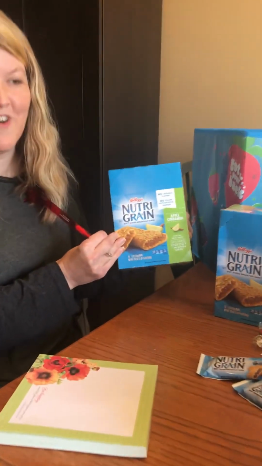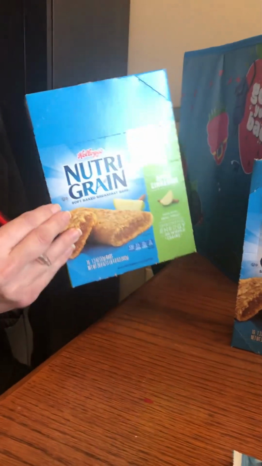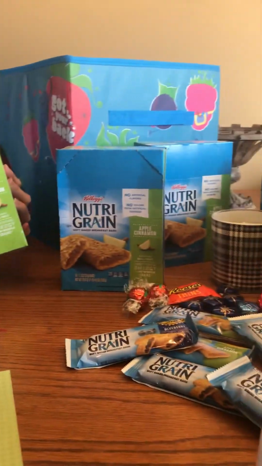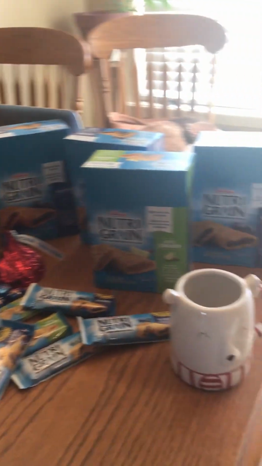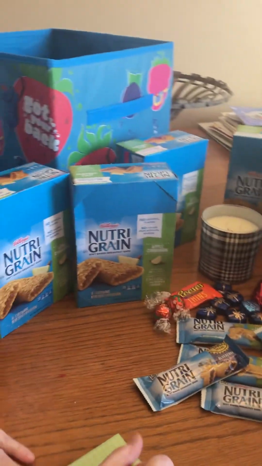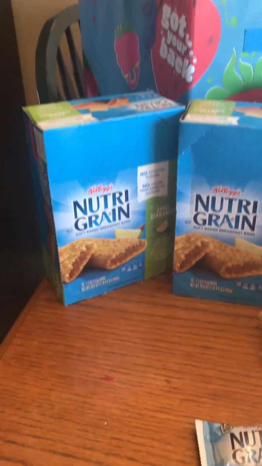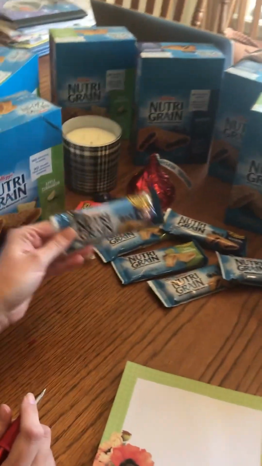Everyone, today I wanted to mention that Kellogg's donated some Nutri-Grain bars to us. They actually donated 14 of these boxes, and each box has 16 Nutri-Grain bars. So I thought that would make a great math problem. I've got 14 boxes, and each box has 16. I want to know how many total individual Nutri-Grain bars I have.